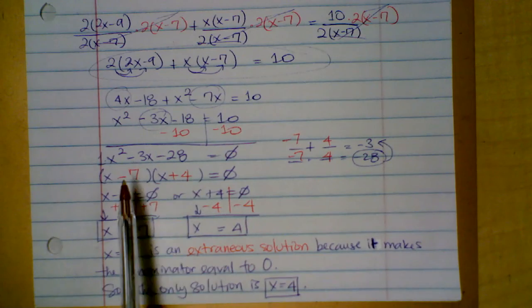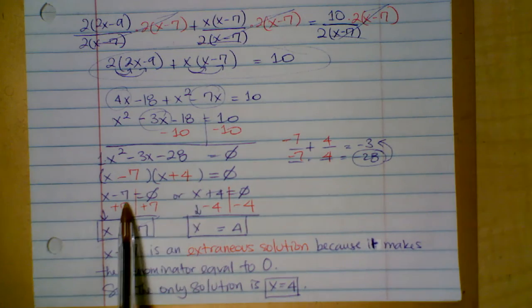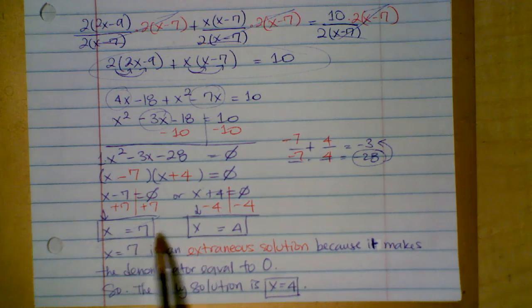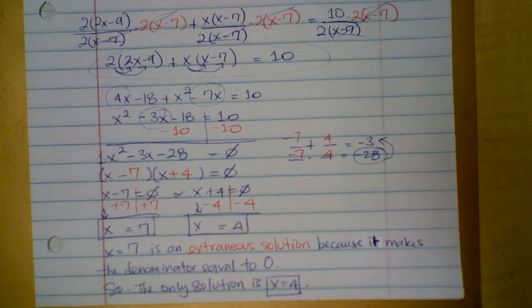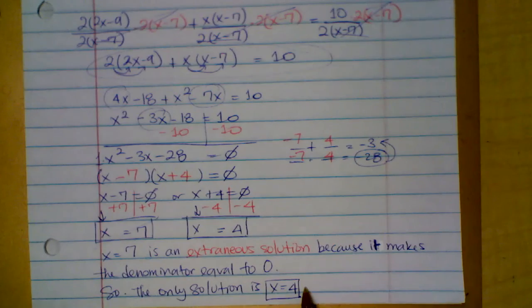Then we factor, apply the zero product property, and solve for x. Now we notice that the restriction is that x cannot be equal to 7. You find that x is equal to 7, so we have an extraneous solution because it makes the denominator equal to 0. So the only solution here is x equal to 4.